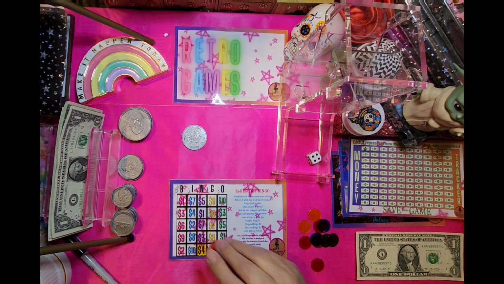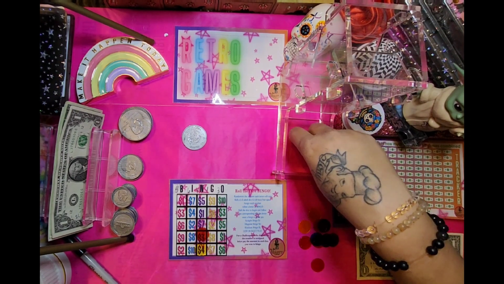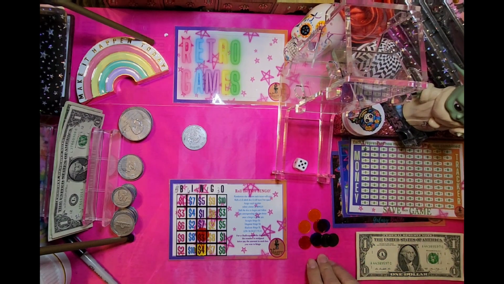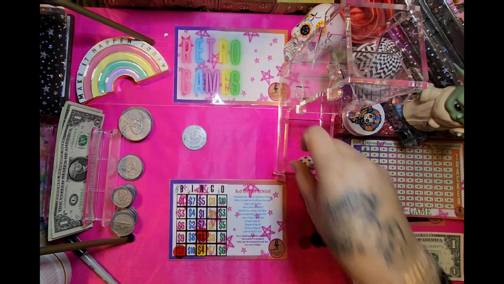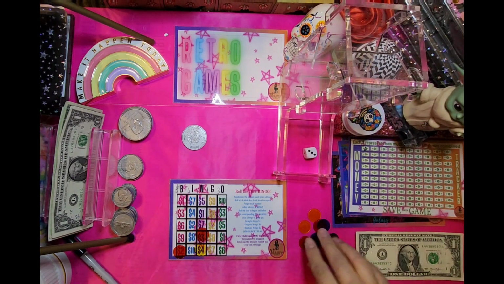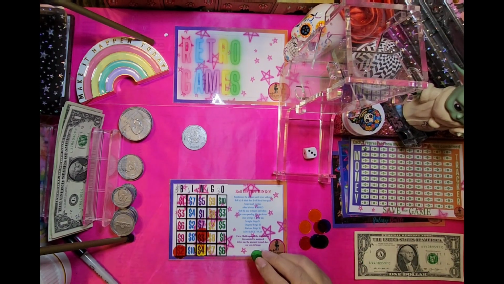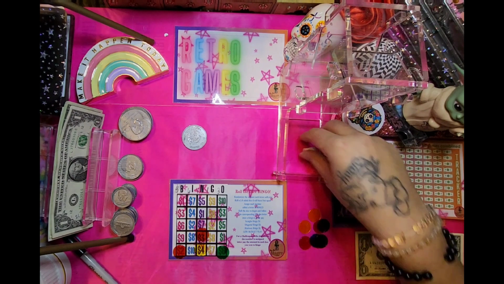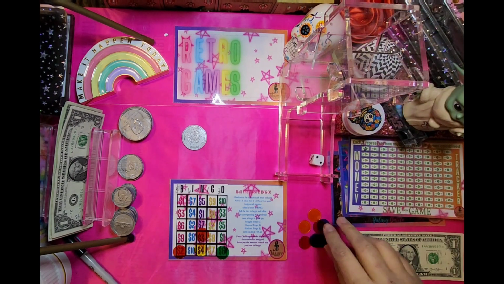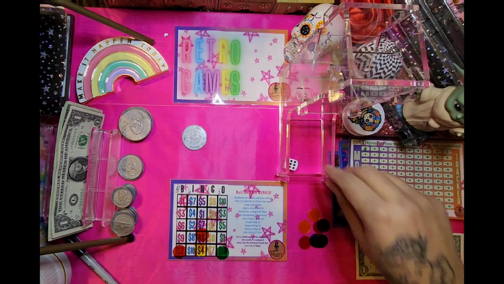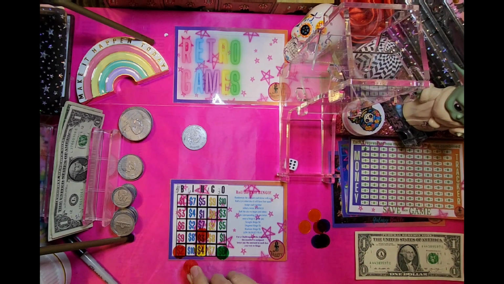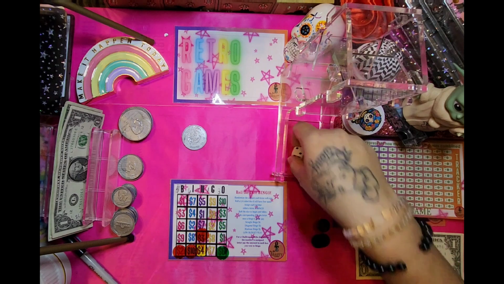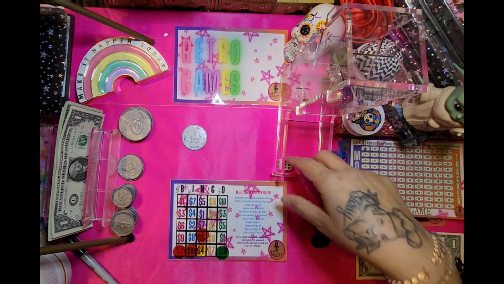Another 4. 5 is B. 3 is O. 6 is I. This is gonna be a little bit faster, maybe.